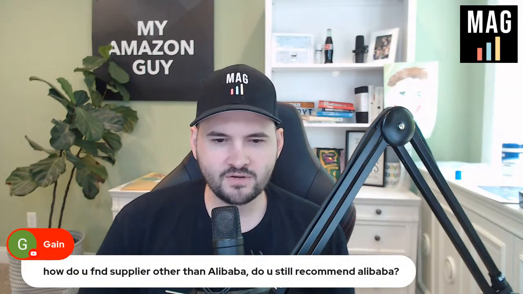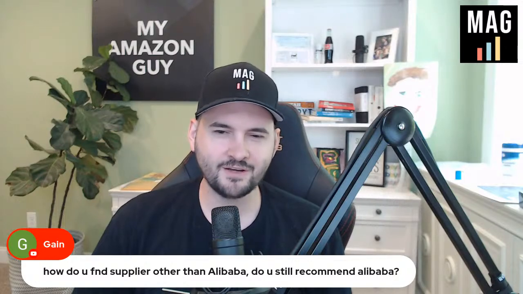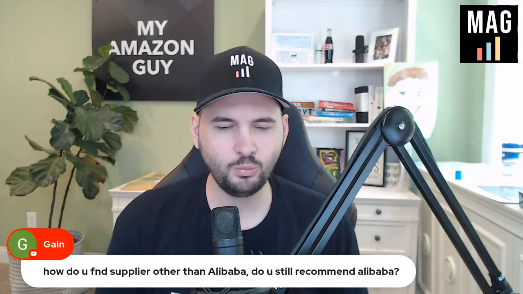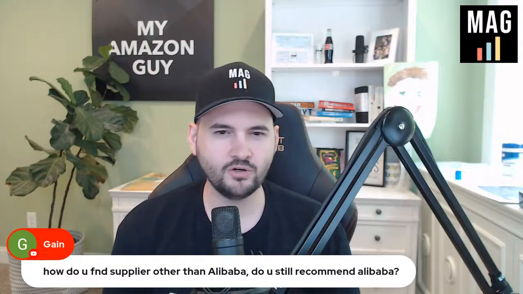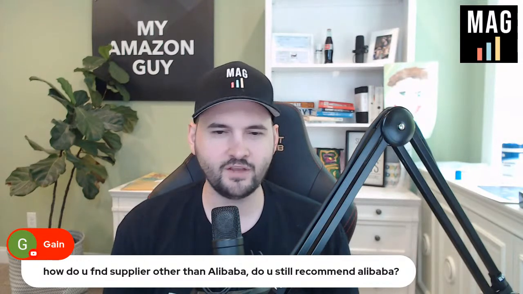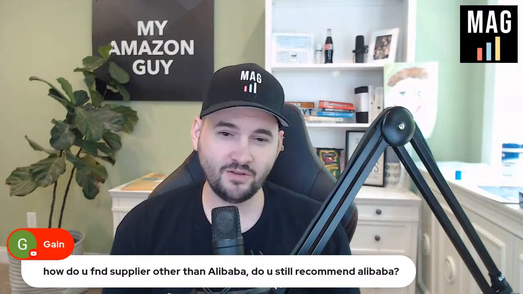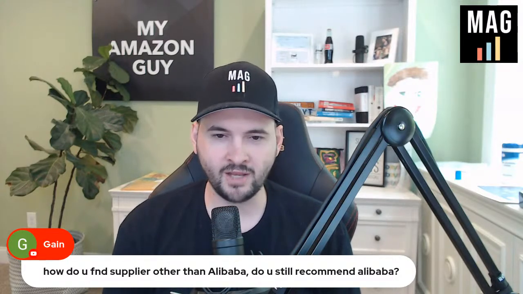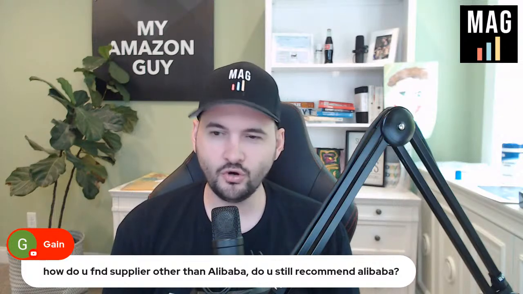How do you find suppliers other than Alibaba? Do you still recommend Alibaba? Honestly, Amazon has become Alibaba Light. I think the whole platform's been commoditized. We've seen everybody and their dogs become partners of Alibaba, from Helium 10, Jungle Scout, everything else included. So I don't personally do anything off Alibaba, not for my own brands, but I'd say half my clients do. And so it's still doable.